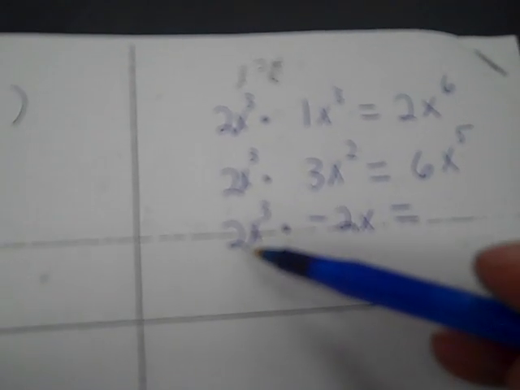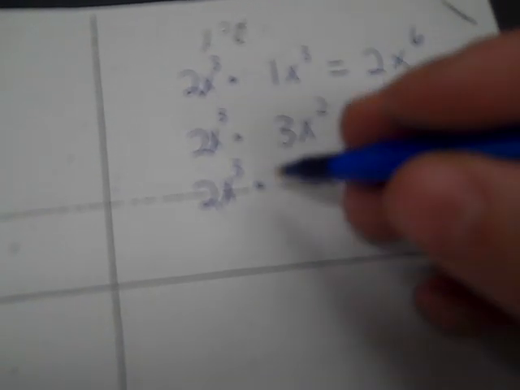Then I take the 2 again and distribute it to the negative 2. That is negative 2. So it's 2 times negative 2. And the 2 has x to the third. And the negative 2 just has x. So I take 2 times negative 2, which is negative 4. Then on the x's, I have a 3. And that x would need a power, it'd be a 1. So what's 3 plus 1? That would be 4.